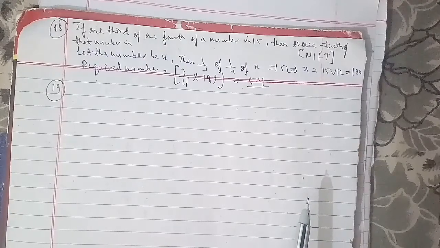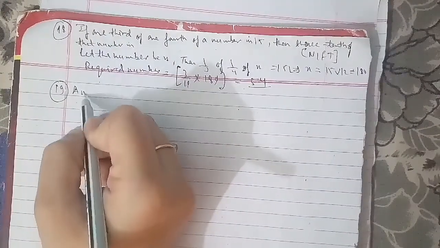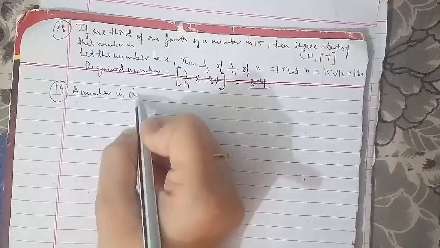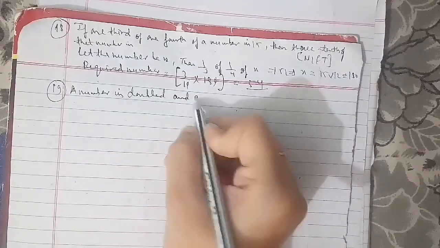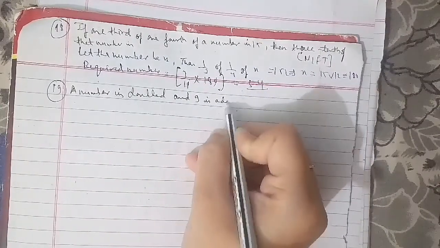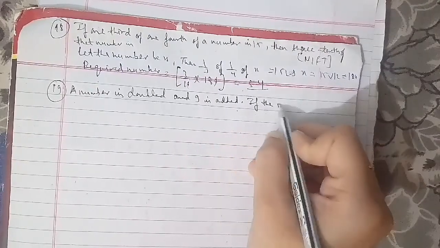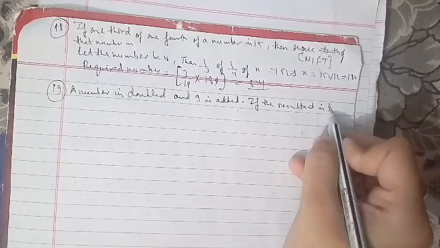We'll go ahead further here. A number is doubled and 9 is added. If the resultant is tripled, it becomes 75.